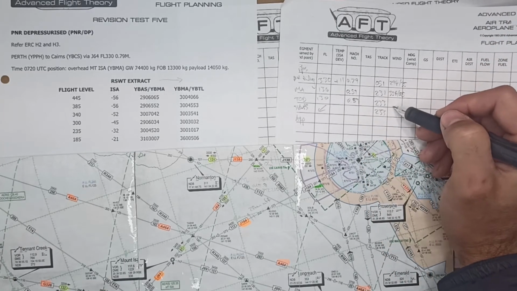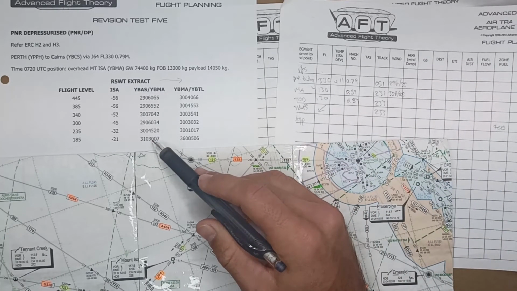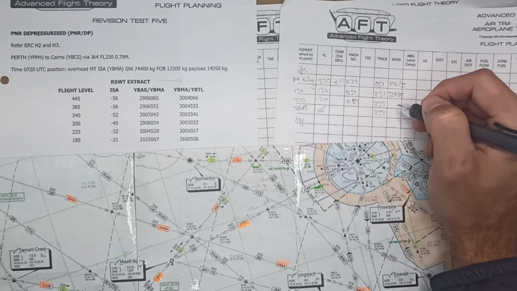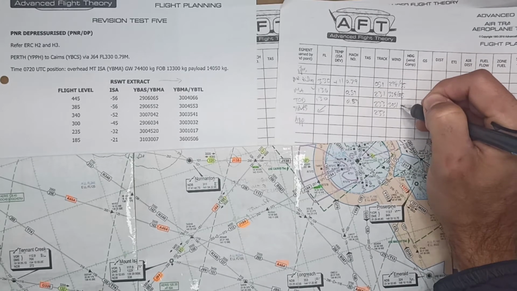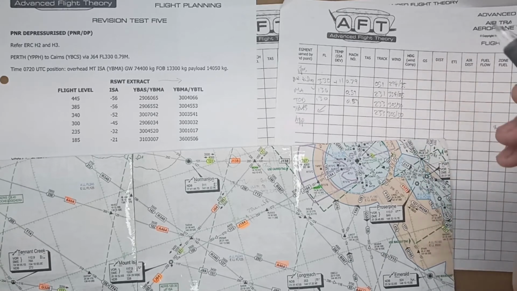The next one is from Mount Isa. So Mount Isa to our top of drop, 310. Magnetic variation in that area is 5 degrees, so I'll use 305. 305 at 30. Same with our descent, 305 at 30.